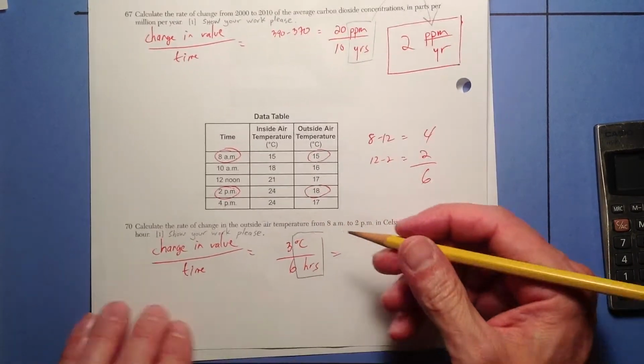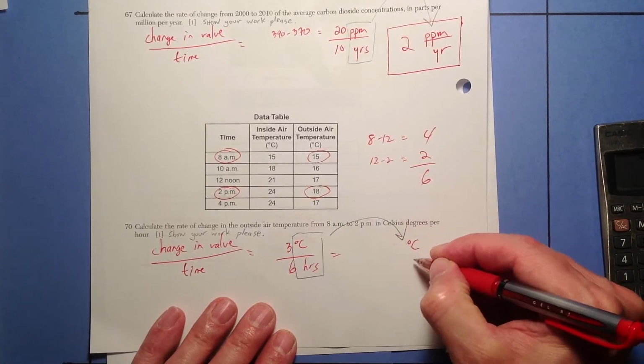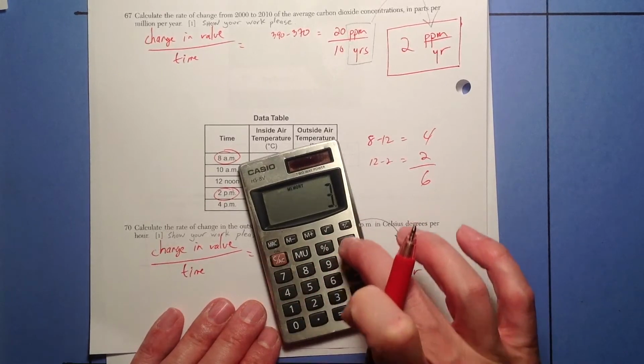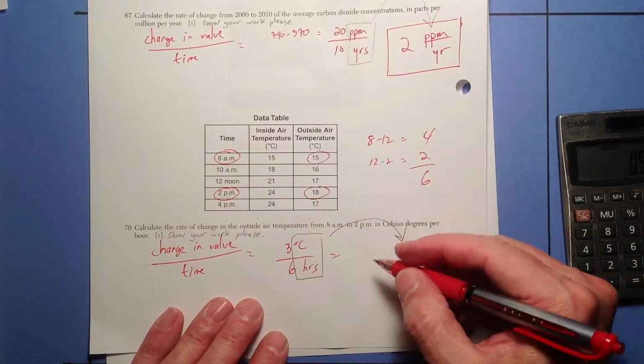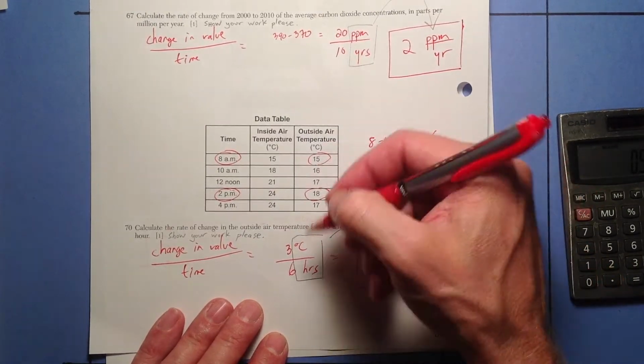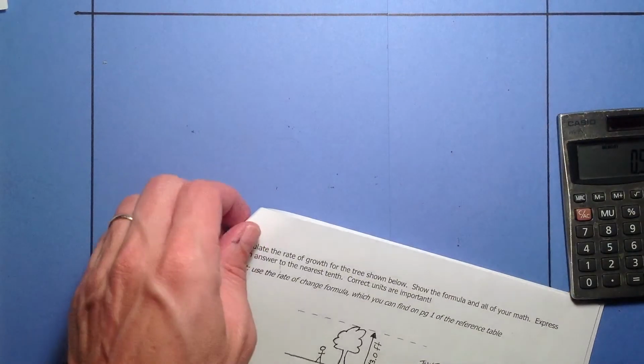Degrees Celsius over hours. Okay? There's no simplification. It does not get squared, any of that stuff. Degrees Celsius per hour. 3 divided by 6, as you'll see, equals 0.5. So basically 0.5 degrees Celsius per hour is what it's warming up in this case, or half a degree per hour. Alright, we are on a roll.